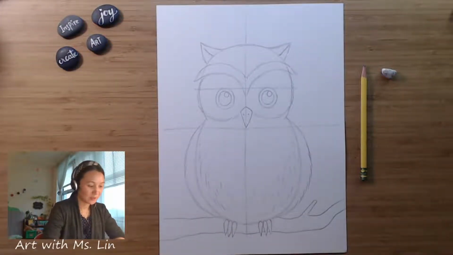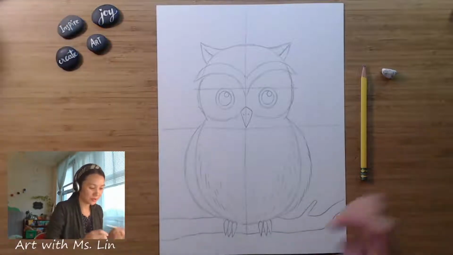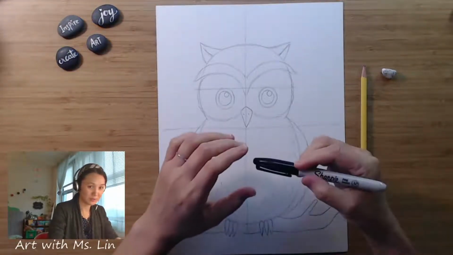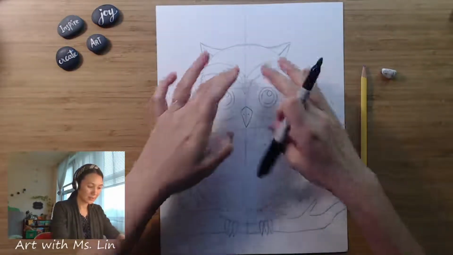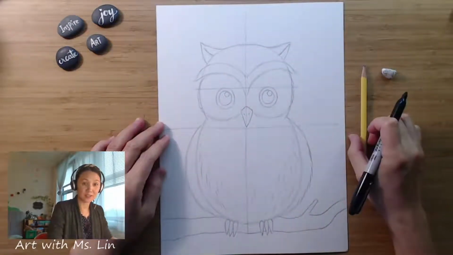So we are working on drawing a baby owl, and in part 1 of the video I already drew out the owl using pencil. Right now I'm going to use Sharpie to trace over it, but not just tracing the lines like solid, smooth lines. Let's talk about texture.